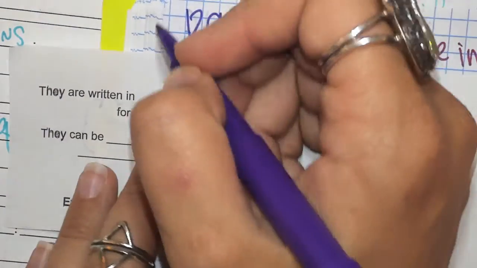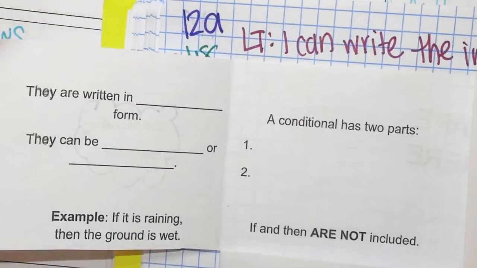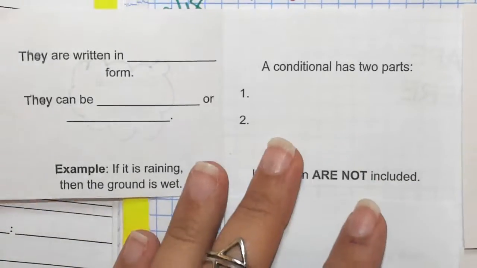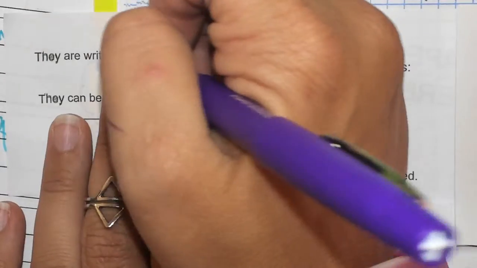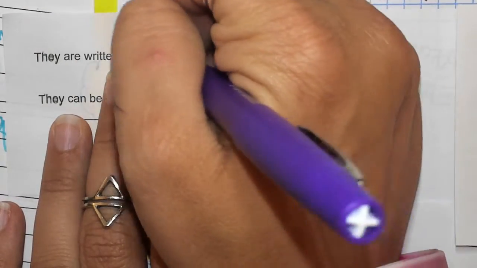So, they are written in, and I don't know why it printed like this. I just don't know what happened with this foldable, guys. Super sorry. They are written in if, then form. So that's like that activity with the triangle and the rectangle that we did. If you had a triangle, then you do this.